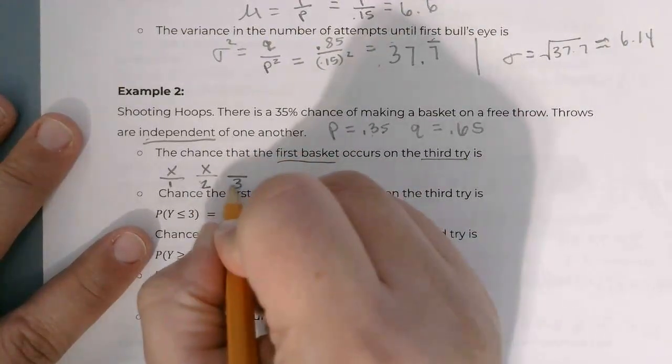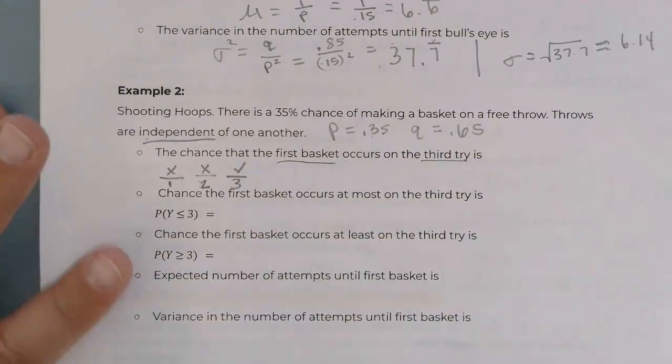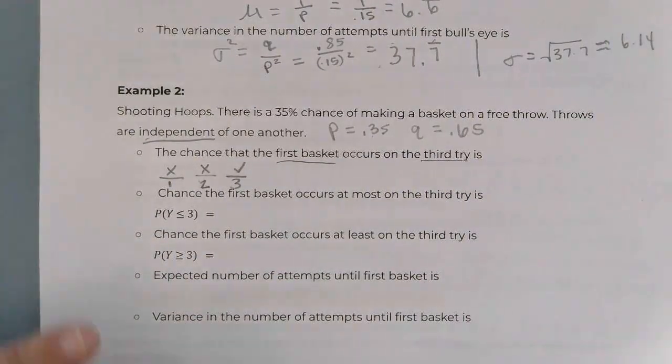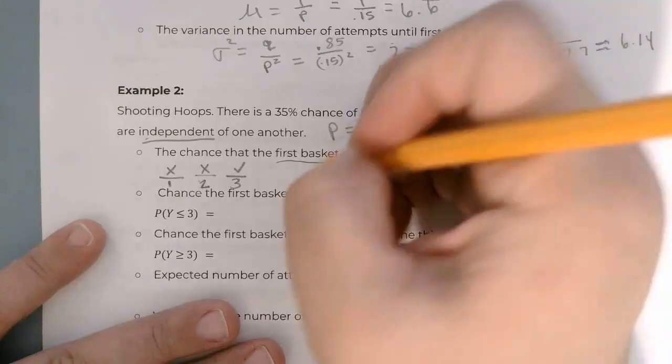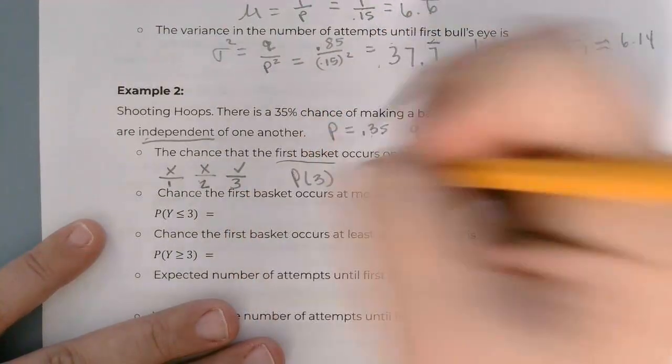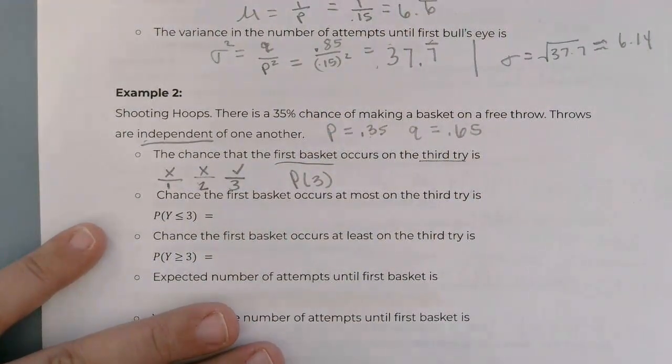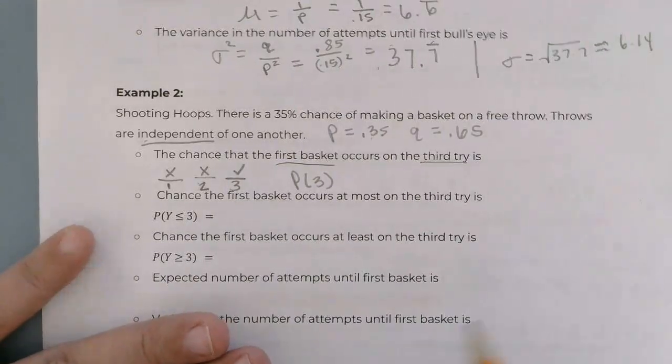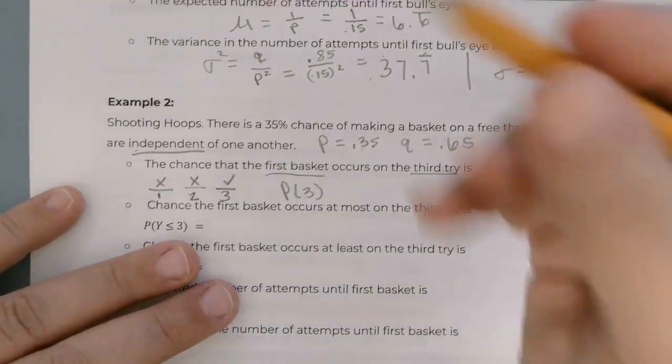We threw a shot and we want to make it. So what is the chance that this happens? Well, that would be the probability of 3. That's my y value or my x value.